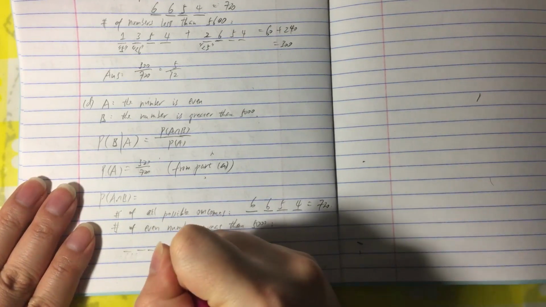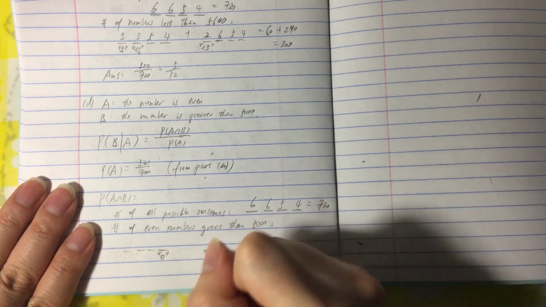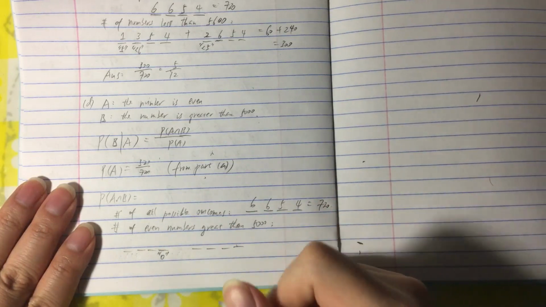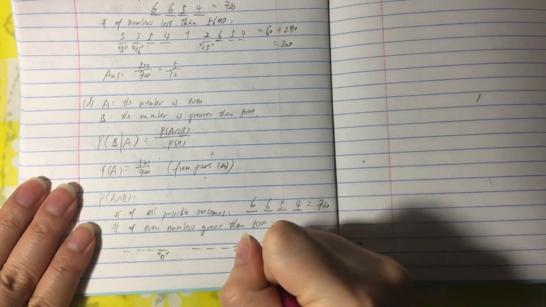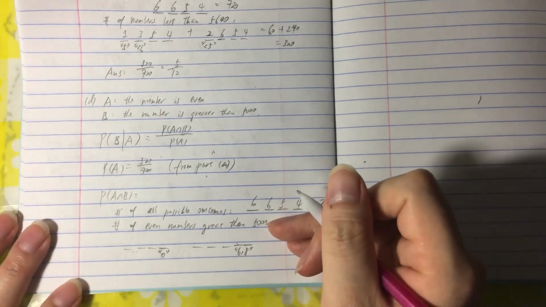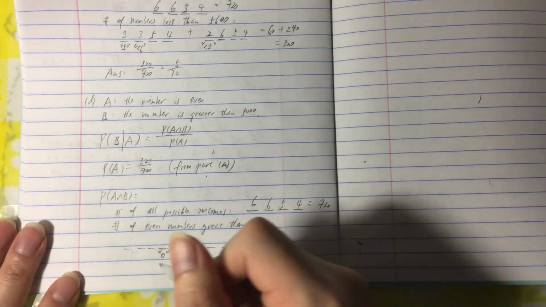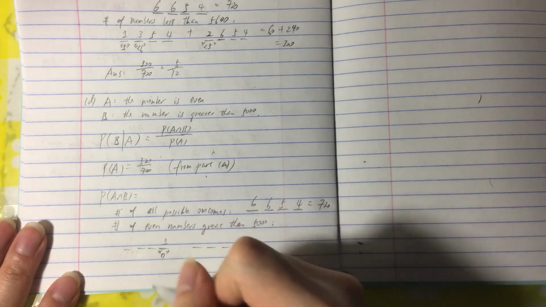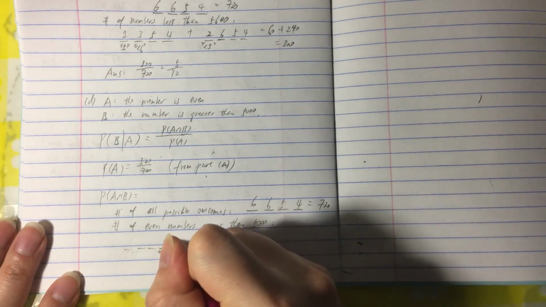Case 1, if the last digit is 0. Case 2, if the last digit is not 0. If the last digit is not 0, then it must be 6 or 8. Case 1. If the last digit is 0, there's only one choice. There's only one 0, so there's only one choice for the last place.